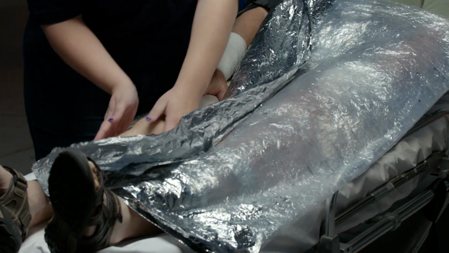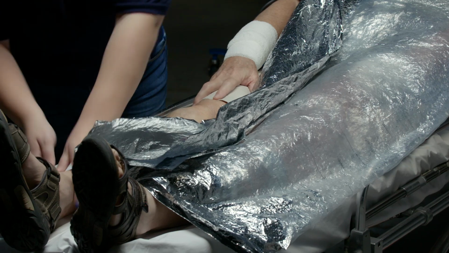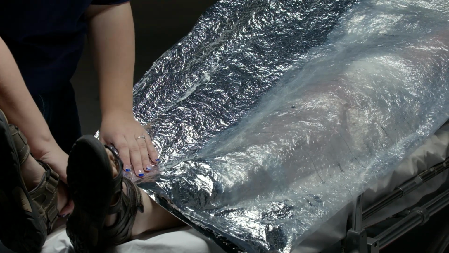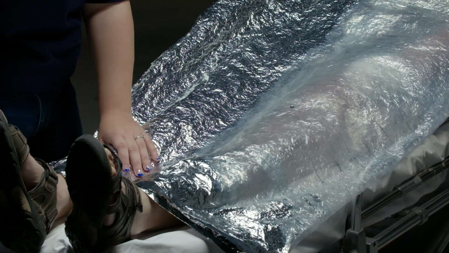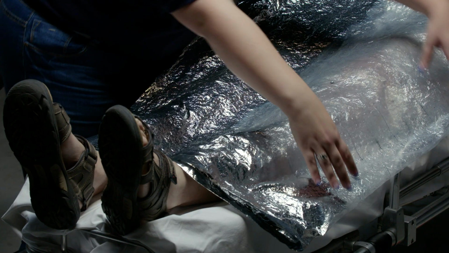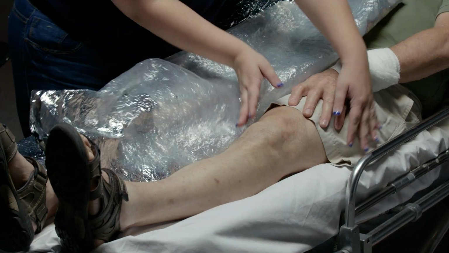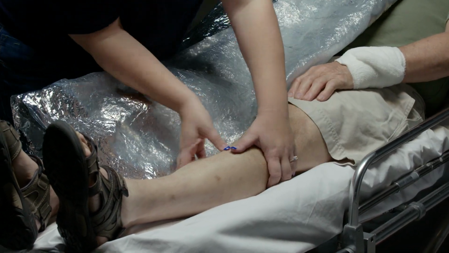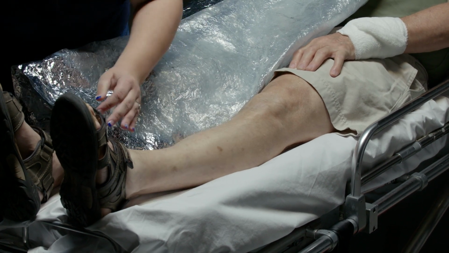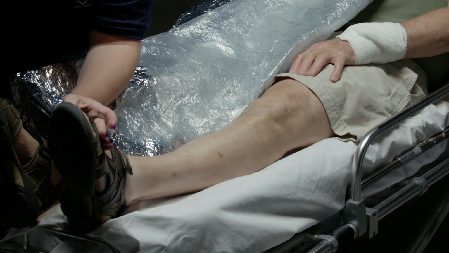I'm going to assess. I don't see or feel any DCAP-BTLS. I'm going to check circulation. Motor, can you wiggle your toes? And sensory, which toe am I touching? All right. Assessing the legs. Pulses are present. Can you wiggle your toes? Which toe am I touching?